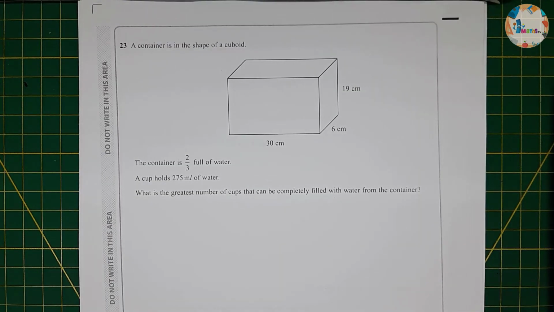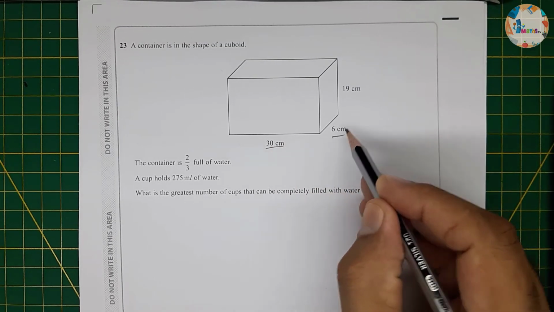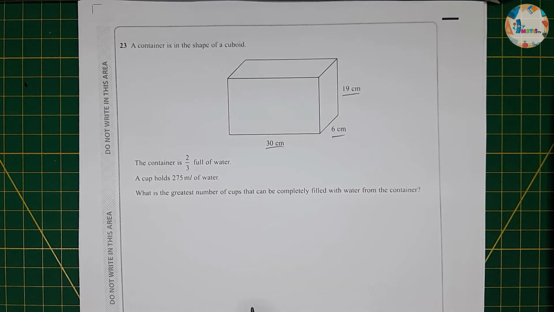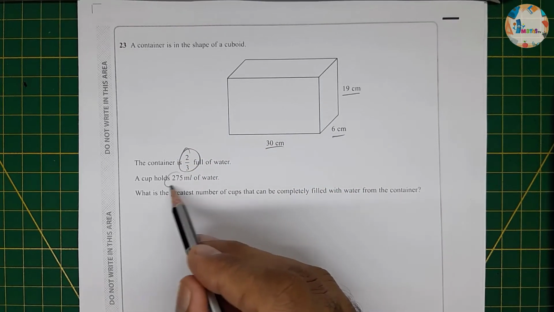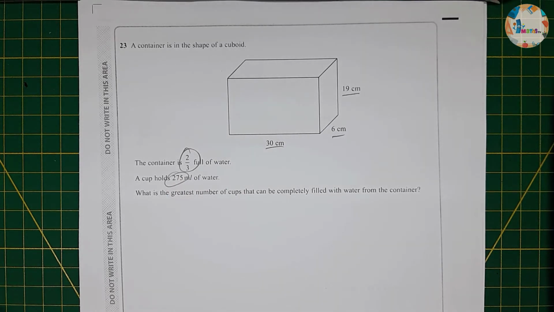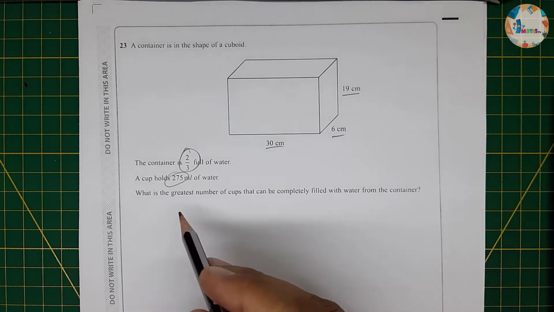Now question number 23. The container is in the shape of a cuboid and measurements are provided. The container is 2 by 3 full of water. A cup holds 275 milliliters of water. What is the greatest number of cups that can be completely filled with water from the container? So we'll check the volume of the container.